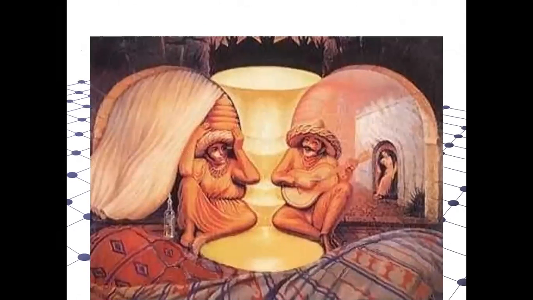Okay, what do you see here? Liar. Okay, you see liar. It's a face, a woman's face. You don't know whether it's a woman or a man. Yeah, I don't know whether it's a woman. Okay, what do you see here?